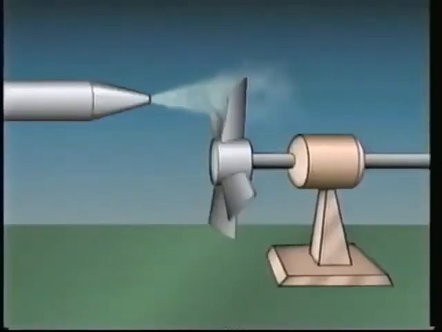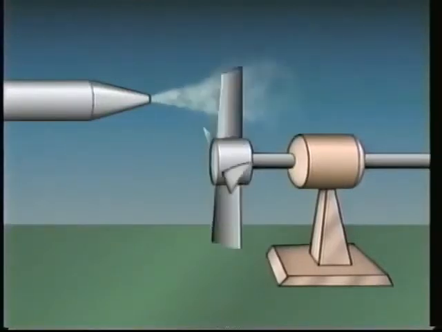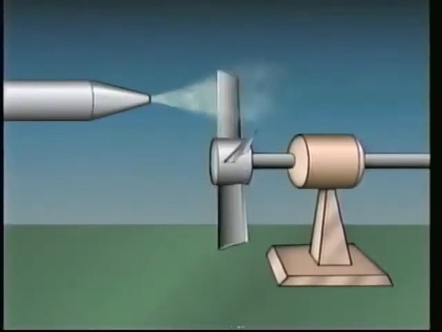In this program, we'll concentrate on the basic information you'll need to operate your turbine safely and efficiently. Let's start by looking at what a steam turbine does. Essentially, a steam turbine converts the energy contained in steam into mechanical energy that can be used to drive rotating equipment. We'll use a simple illustration to show the basic principles of turbine operation.